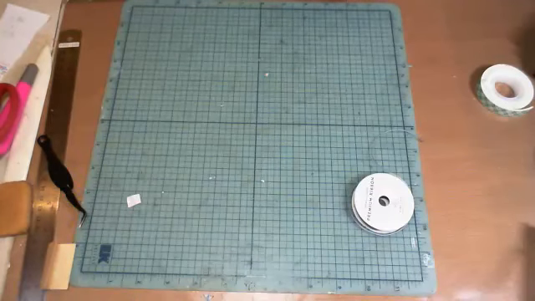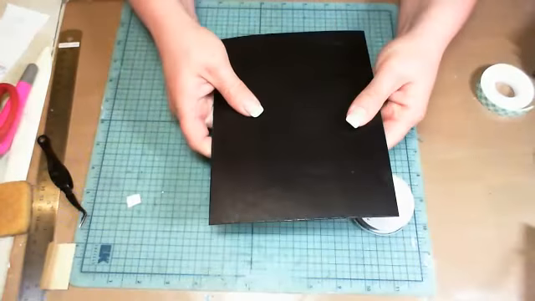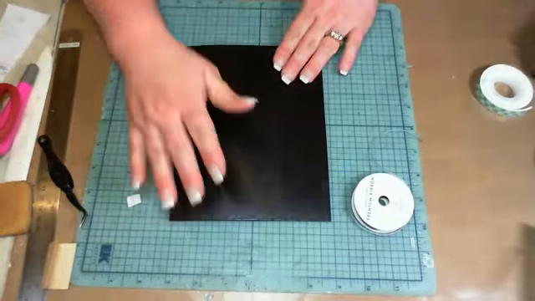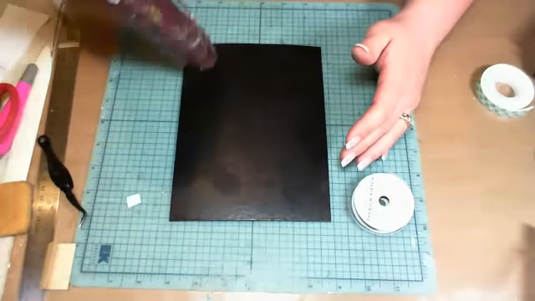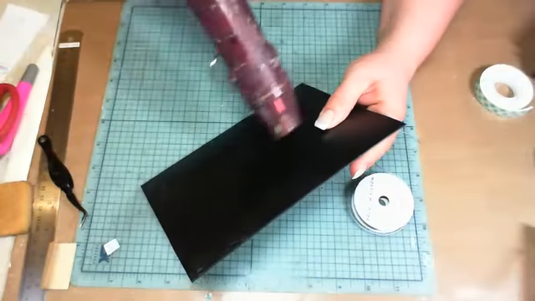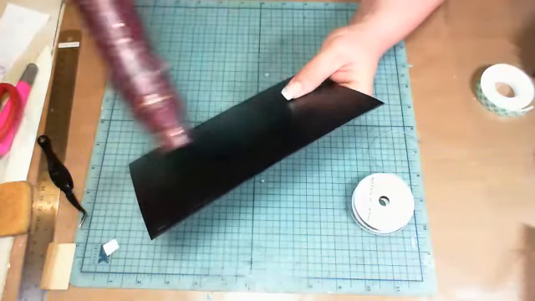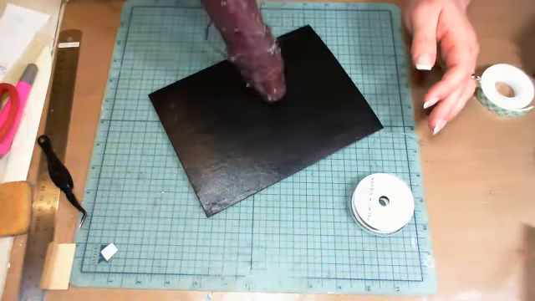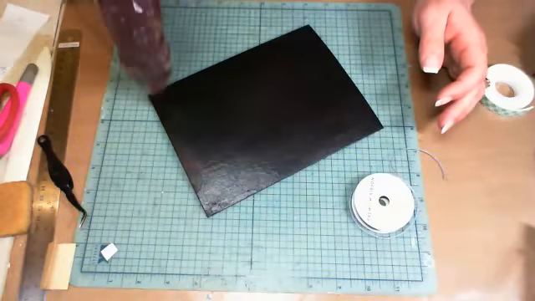We're going to pull out the binder, and you want the page that has, hold on, it's not quite dry yet. If you're going to heat the matte medium, you do not want to stay in one place.